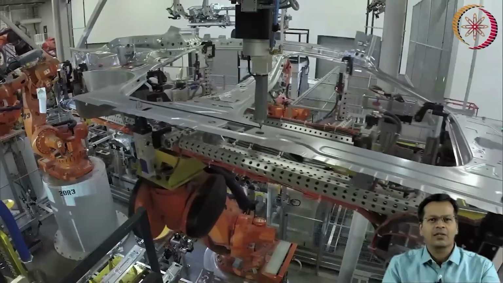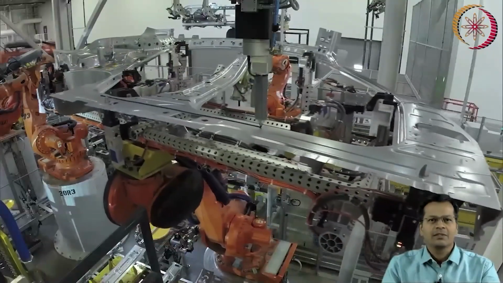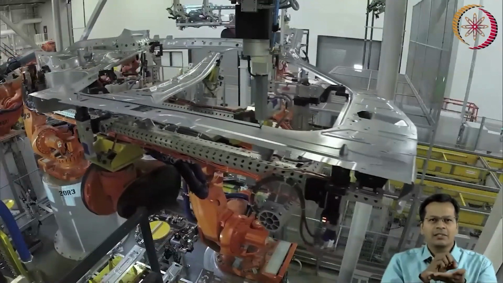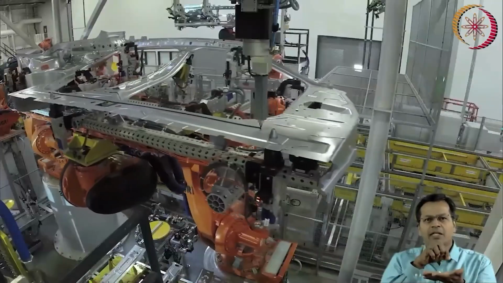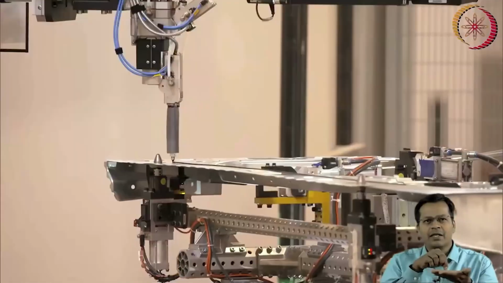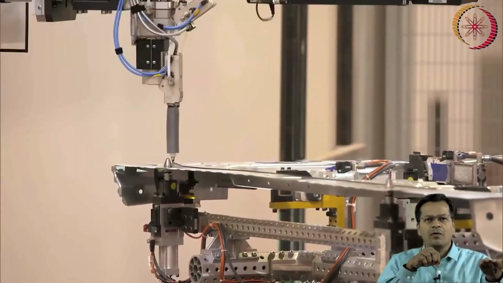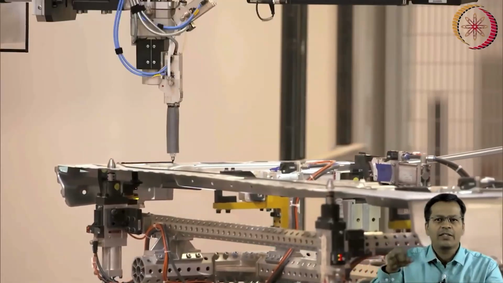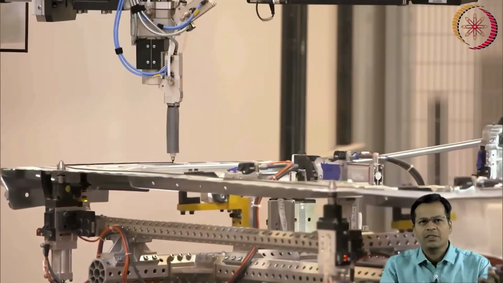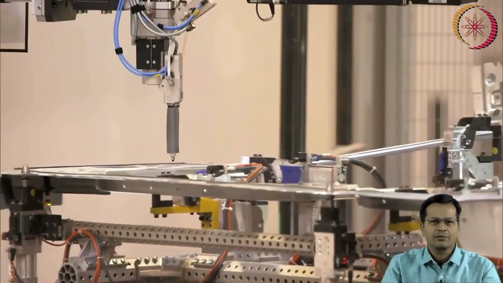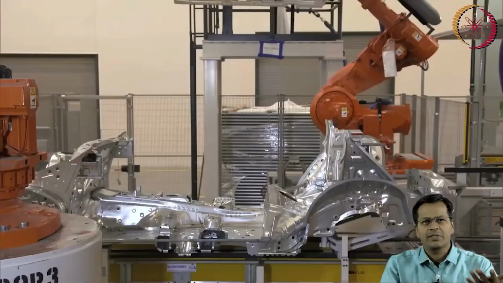This is known as a gluing operation, where you see a constant feed given by the gluing extruder and the part moves all around, and that path is well taught sometimes, and sometimes it is done with sensors. The geometry and the direction, everything is pre-taught.